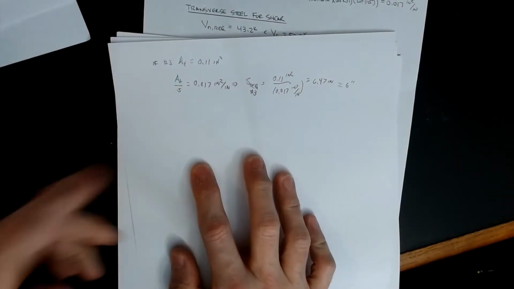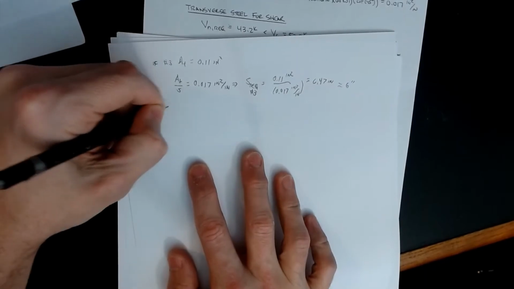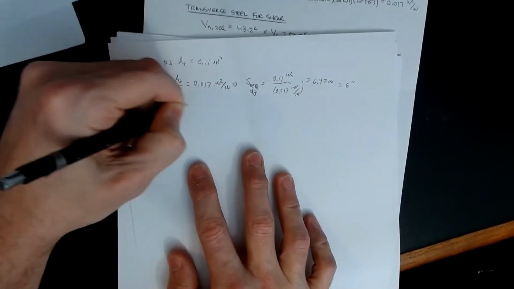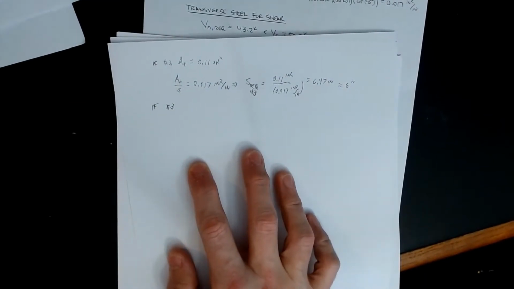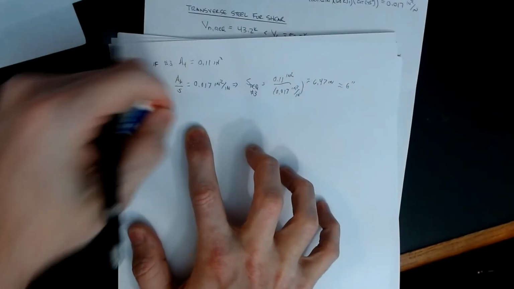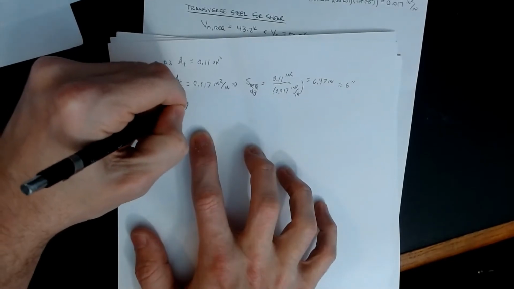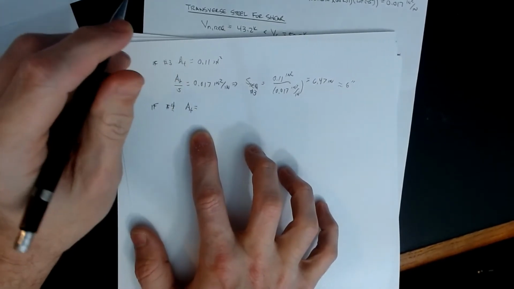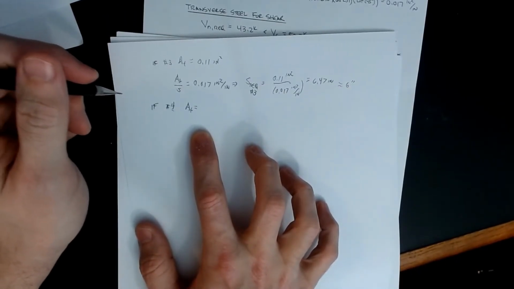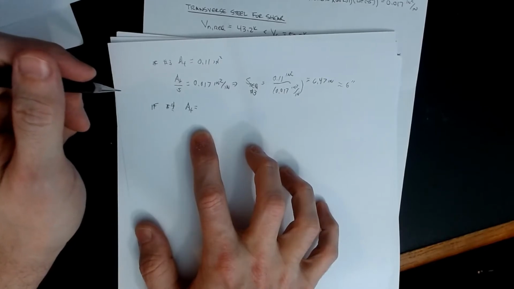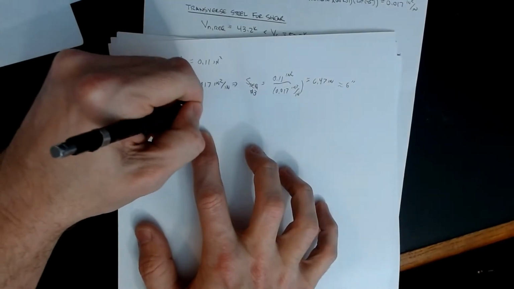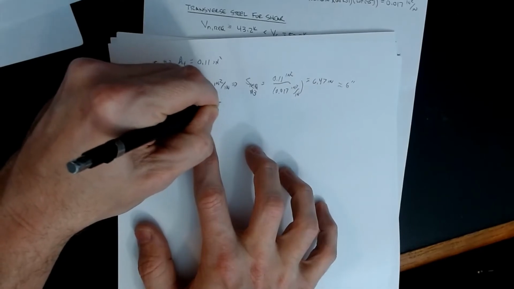Okay? See if you guys can do the number 4 calculation. See if you can write me the formula, and then we'll do the math together. Oh, I just wrote the same number down. What's the At for a number 4? Do you remember? Should be 0.2 inches squared, right?